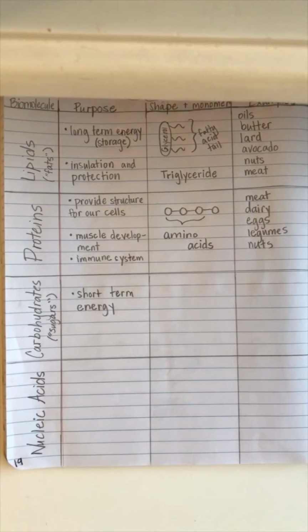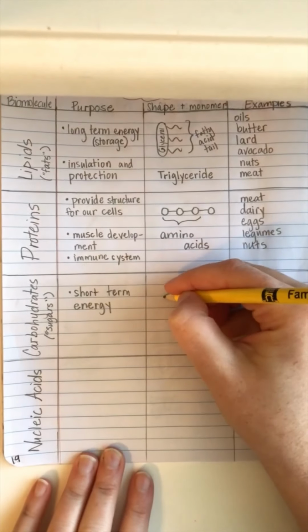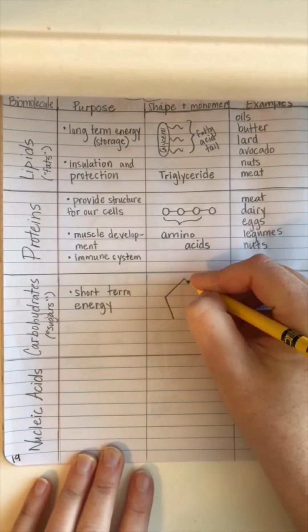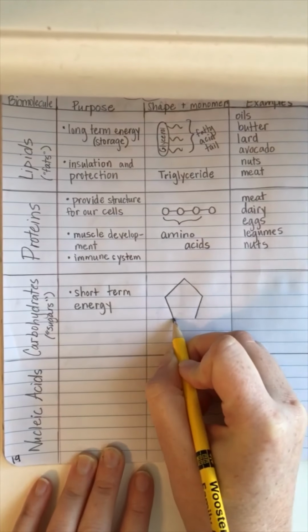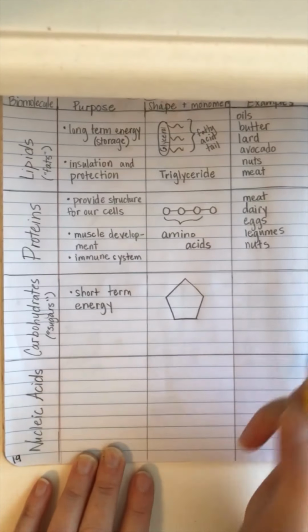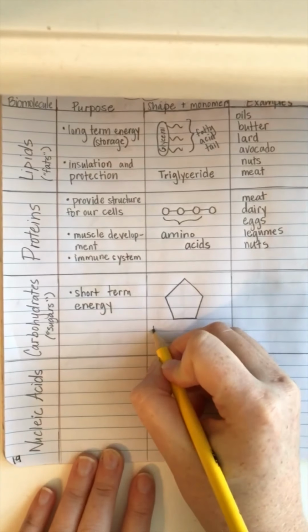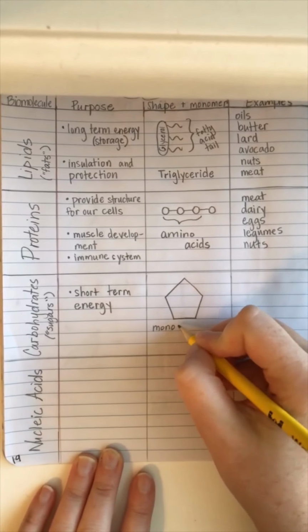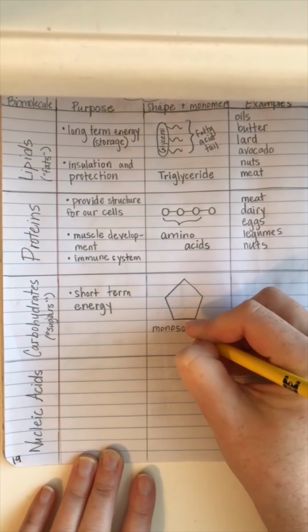Carbohydrates are composed of what's called monosaccharides, which tend to be 5 or 6-sided figures. And they can kind of string together. So this one's a monosaccharide because it's just one. Mono actually means one.